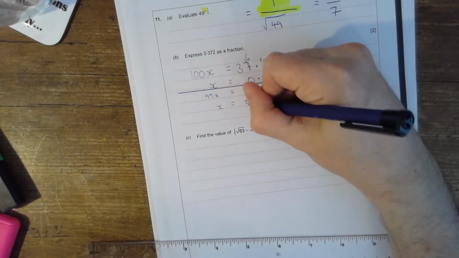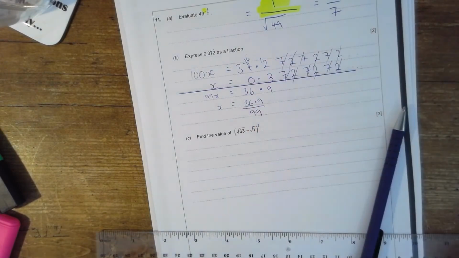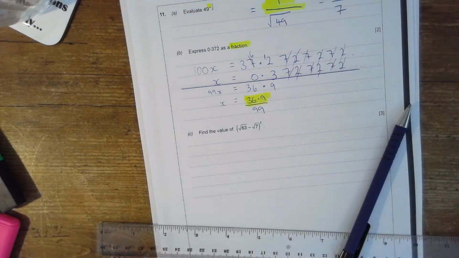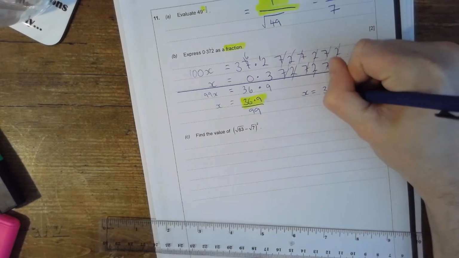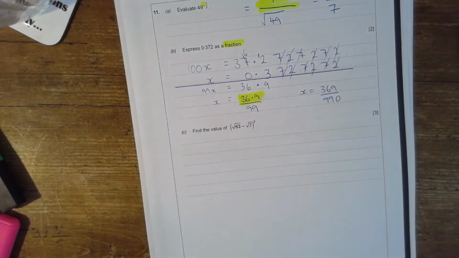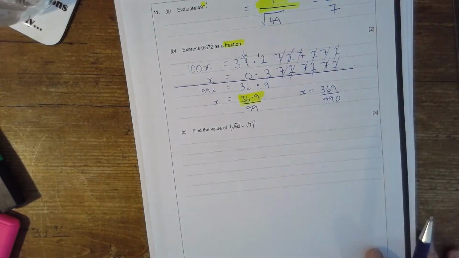Then you would effectively get 36.9 divided by 99, but there's a big issue here. You cannot have a decimal in a fraction. So what I'm going to do to remove that decimal is times it both by 10 on the top and the bottom to remove that decimal, okay, to get 369 over 990. It doesn't ask for it in simplest form, so there's no need to cancel that down.